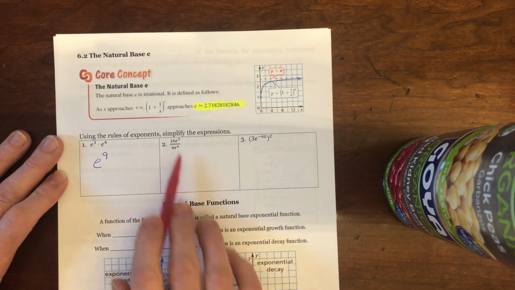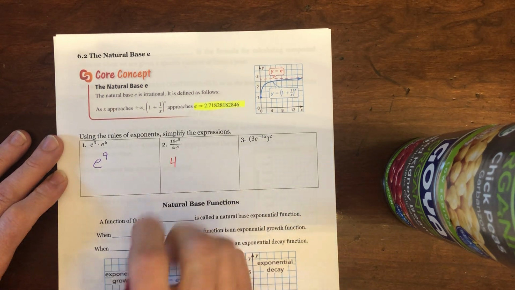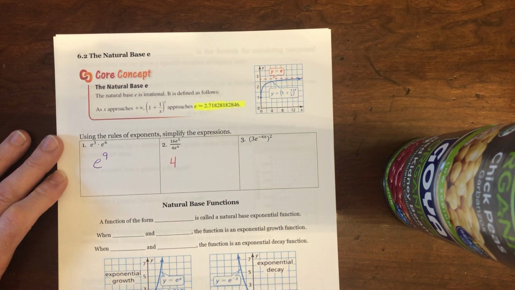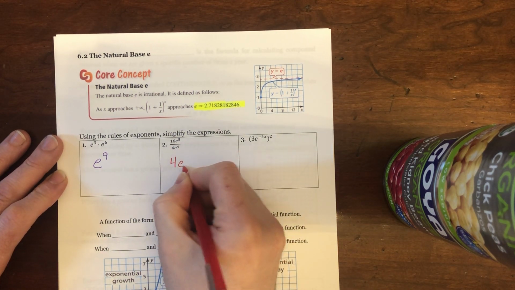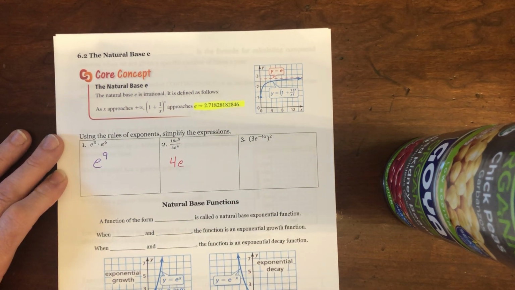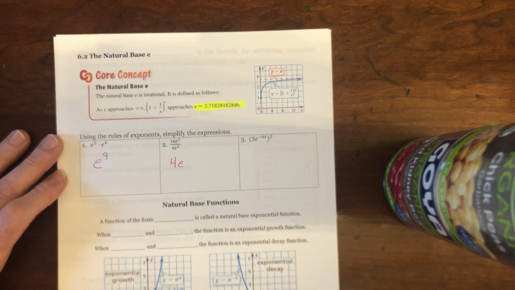If we look at example 2, 16 over 4 is 4. e to the 5th over e to the 4th. Well, when we divide bases, we subtract the exponents. The 5 is greater than the 4, so it'll be 4e. If you want to write the 1 as an exponent, you can. You just don't really have to.